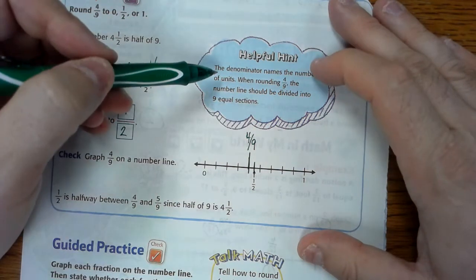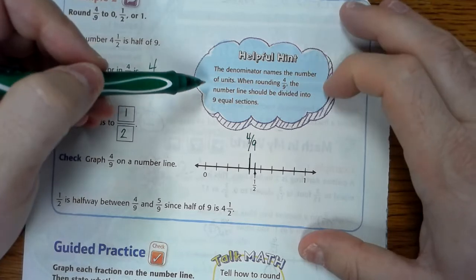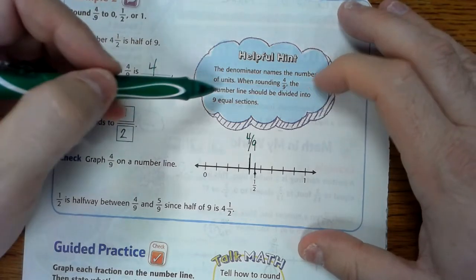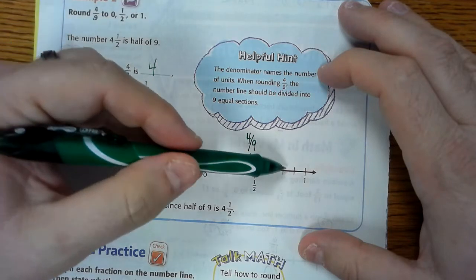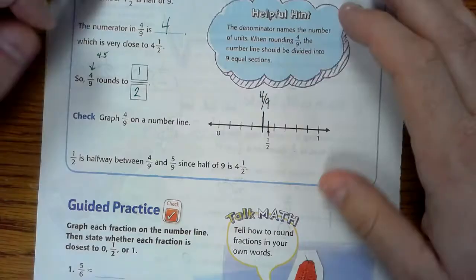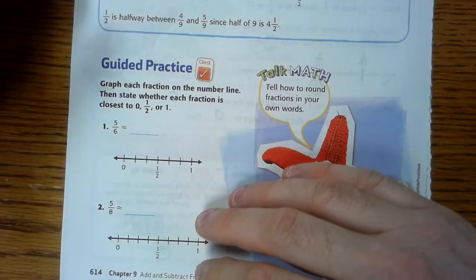Like it says, a helpful hint up here. The denominator names the number of units when rounding 4/9. The number line should be divided into 9. 1, 2, 3, 4, 5, 6, 7, 8, 9. All right, so let's look down here at the bottom.